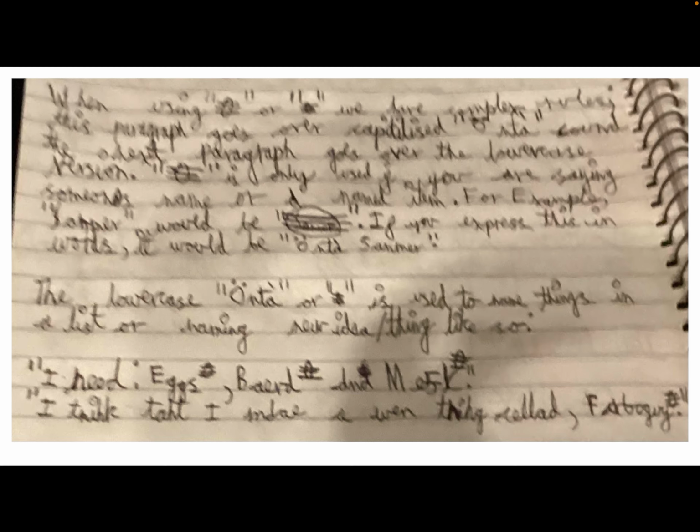When using onta, the first one is uppercase or capitalized, as we like to call it, and the second one is lowercase. We have complex rules. This paragraph goes over the capitalized onta sound. The next paragraph goes over the lowercase version.